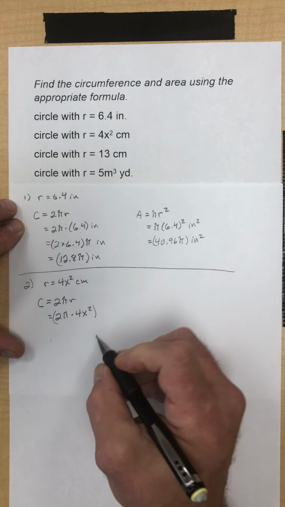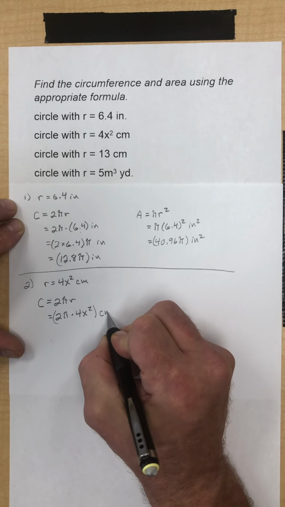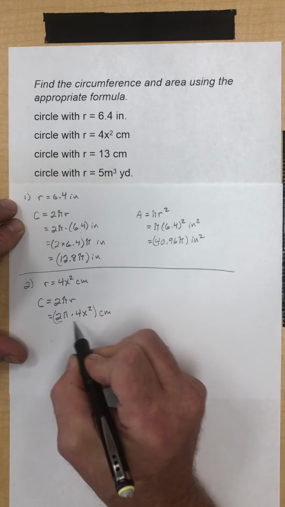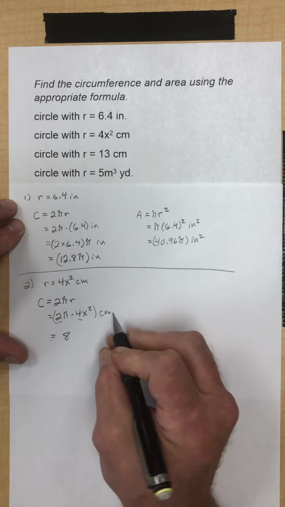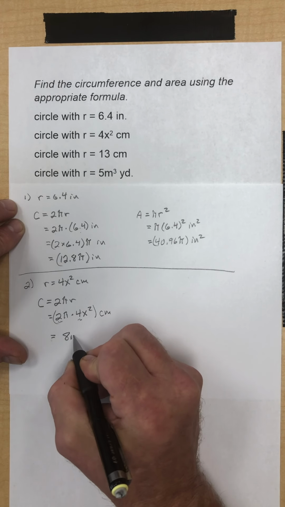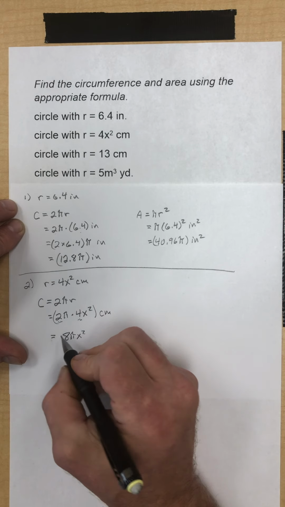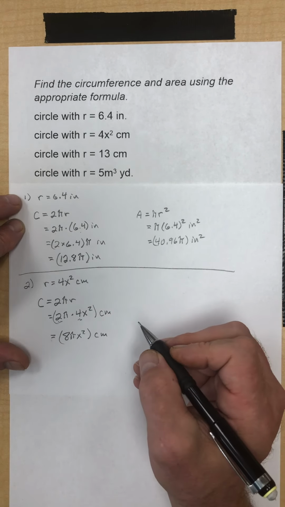This is circumference, so it's linear units, so that's going to be in centimeters. We take the 2 times the 4, 8, and I have the pi, and then the x squared, and that's centimeters.